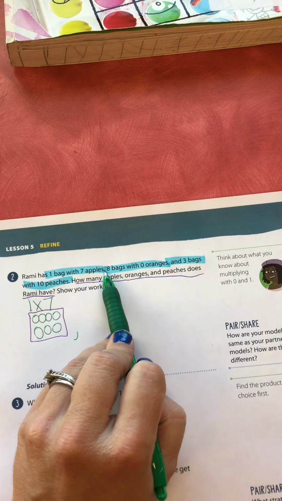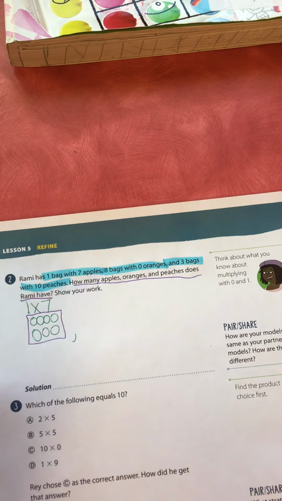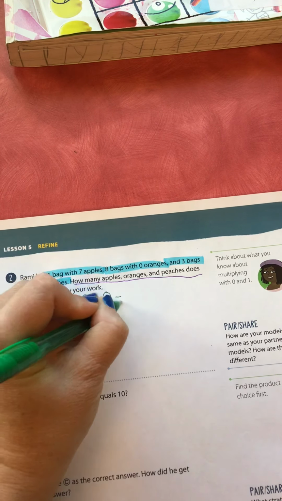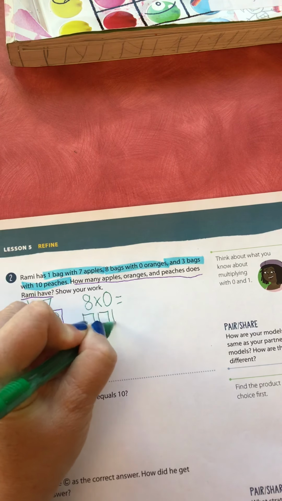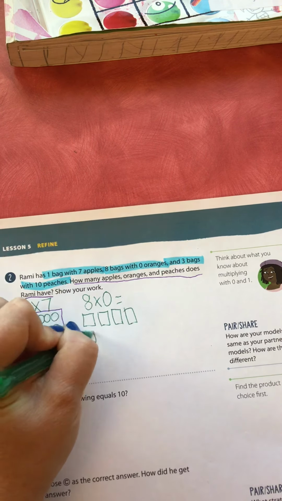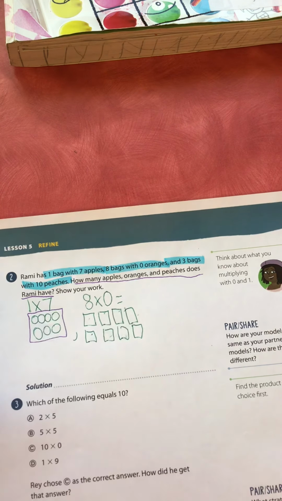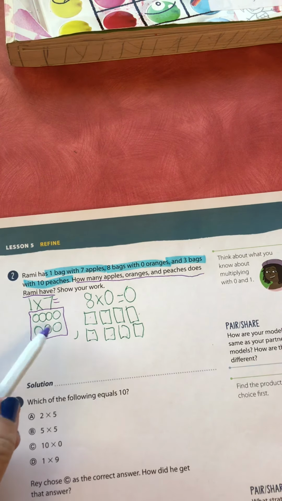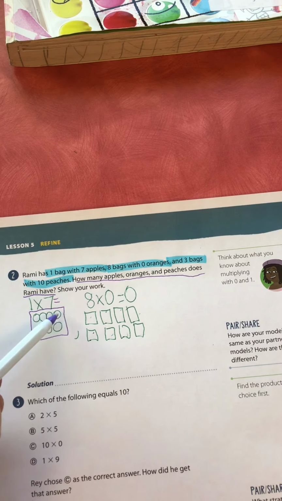Now let's do 8 bags with 0. So what would that be? 8 groups of 0. 8 times 0. Well, if I draw 8 bags, 1, 2, 3, 4, 5, 6, 7, 8, with nothing in them, that would just be 0, right? And what does 1 times 7 equal? What product? How many total apples are there? 1, 2, 3, 4, 5, 6, 7.